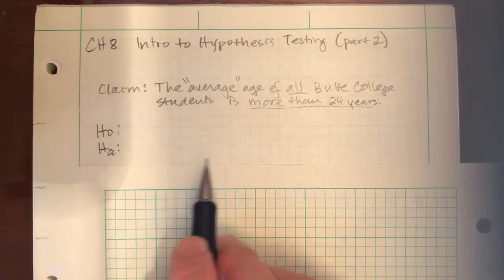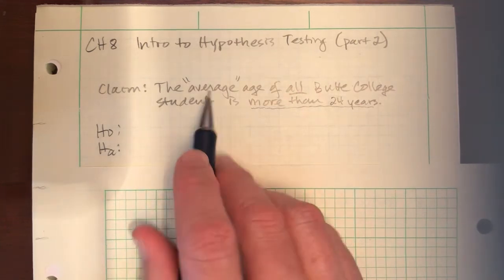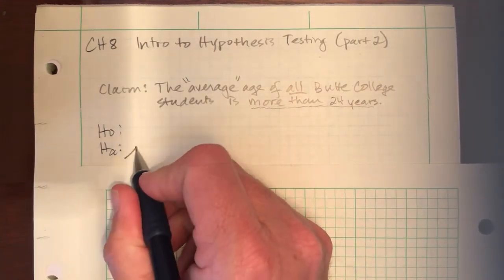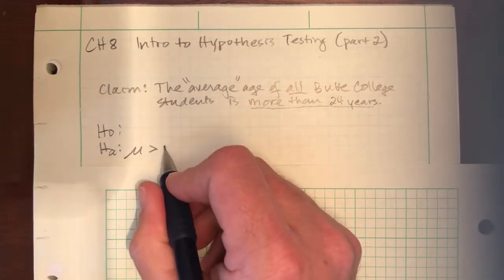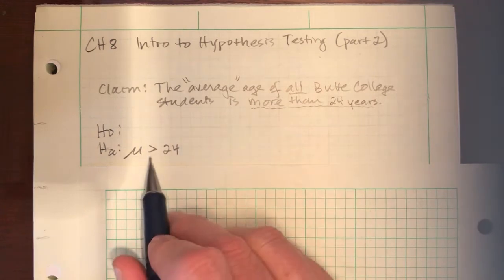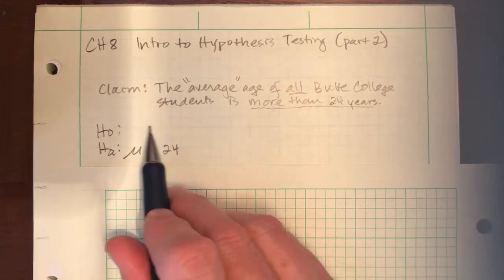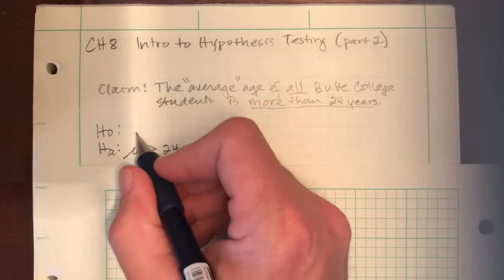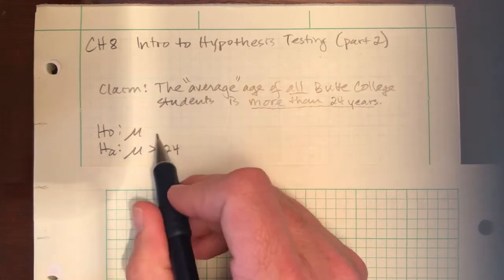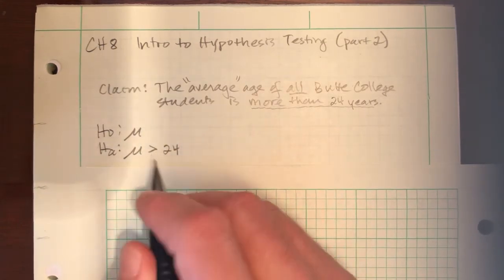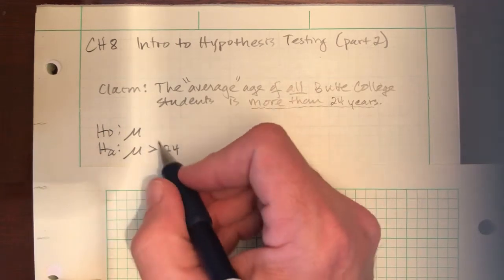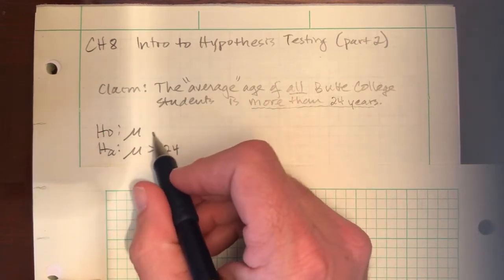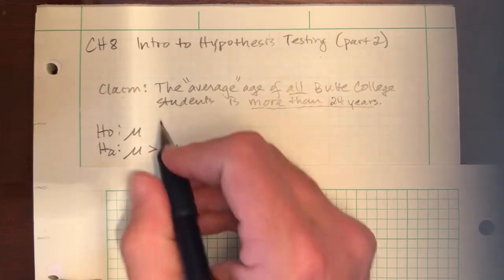So let's convert it into a mathematical expression. Average, mu, more than, greater than 24. So what's the complement of this? What would this be? We would normally say mu is less than or equal to 24. Here's where I'm going to start amending that pure complement. If you said less than or equal to, that would be perfect.